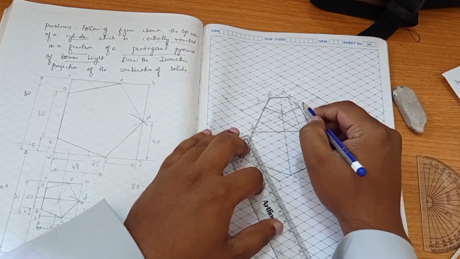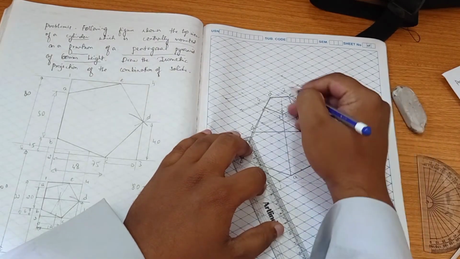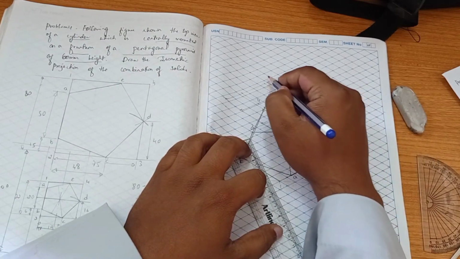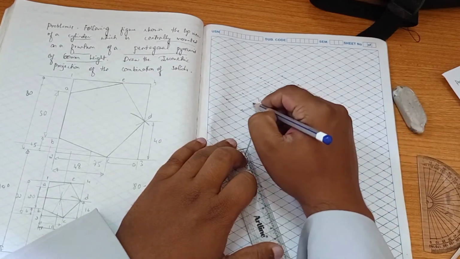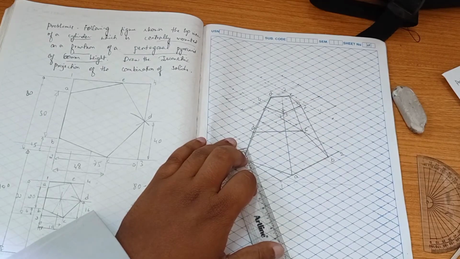This end also 1, 2, 3, 4, 5. Okay, so we're getting here the 100 mm.